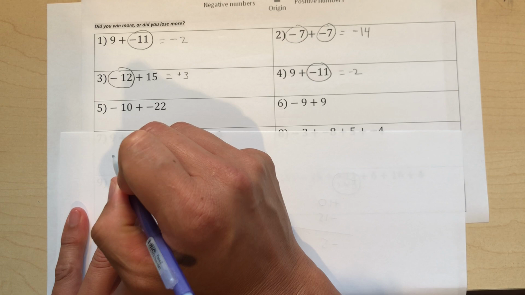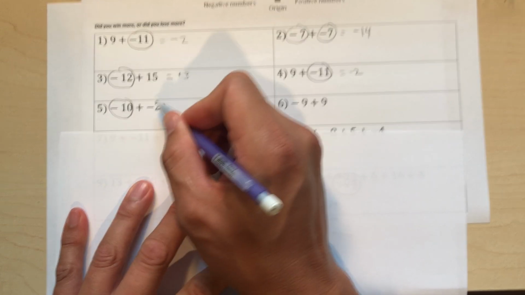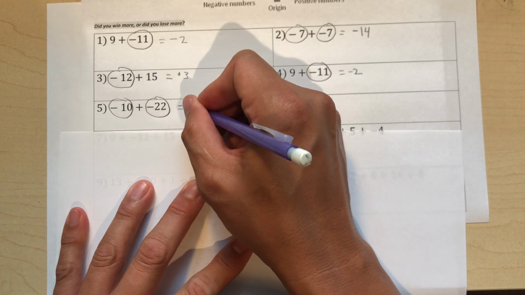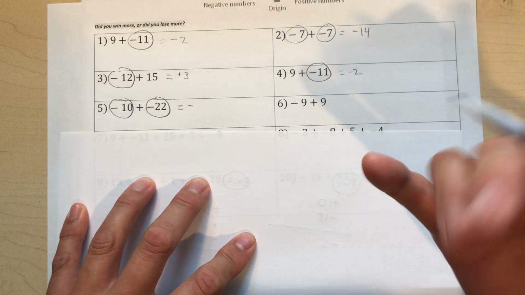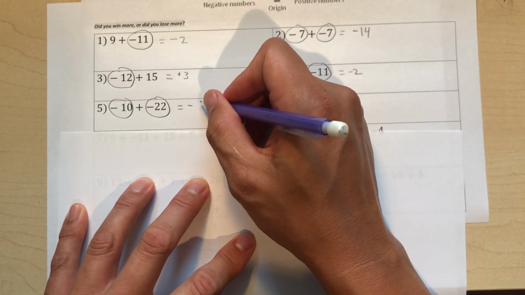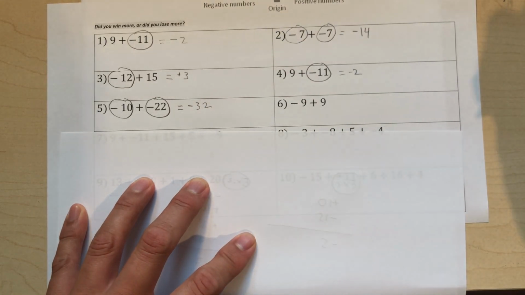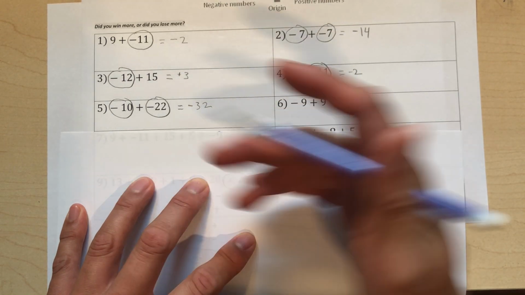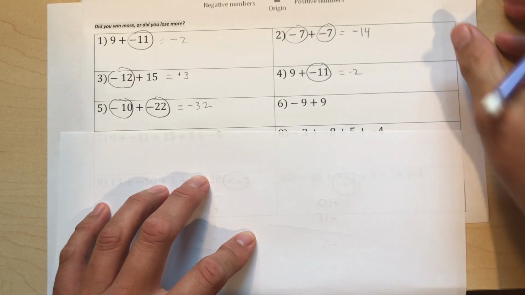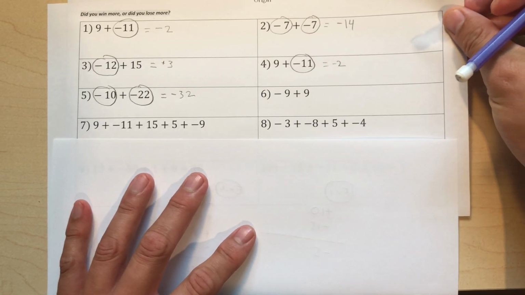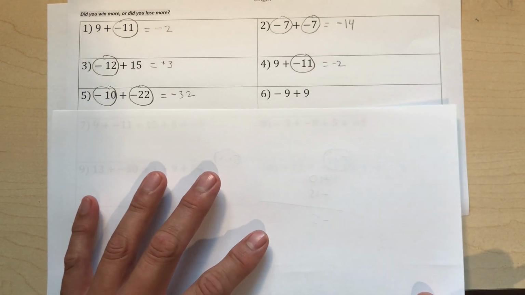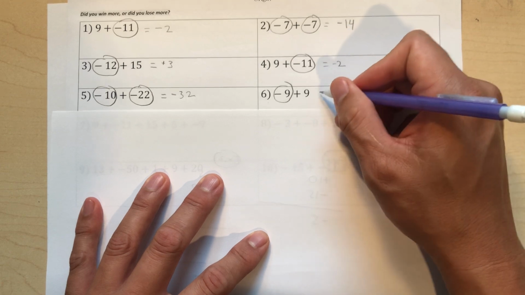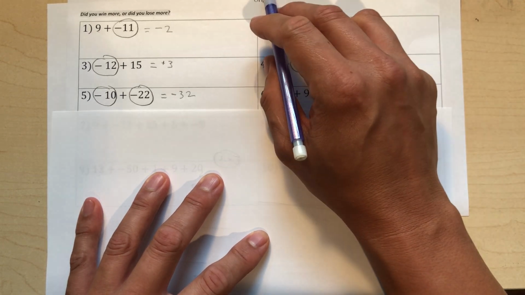Looks like, again, you lost 10 and then you lost 22. That means you lost combined, you lose something bigger. Therefore, you have to add those two and you get negative 32. Again, one more time, you lost and you lost. When you lose and you lose, you always add because you lost a bigger amount. All right, let's do number 6. For number 6, it looks like you lost 9 the first time, but you did win 9 the second time. That means you're actually at the origin.